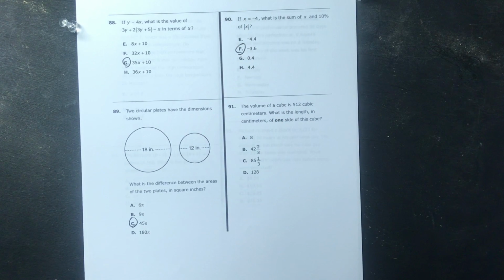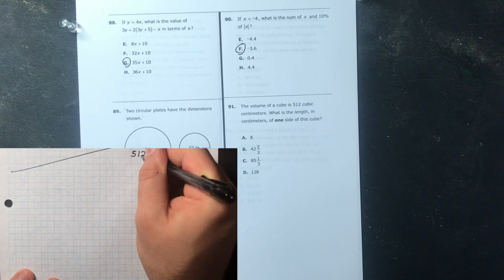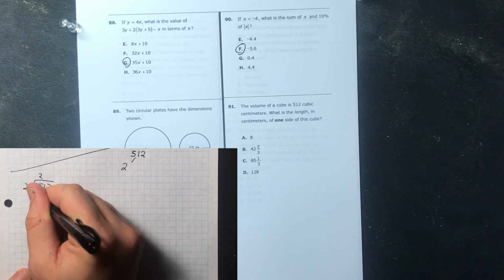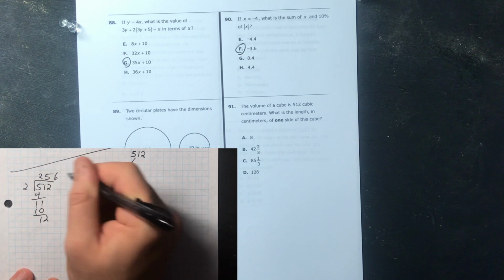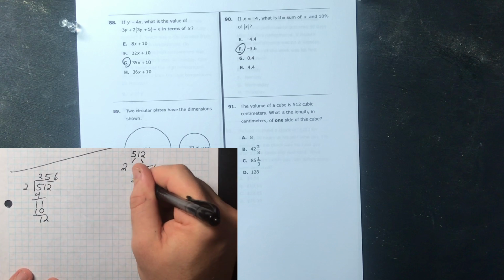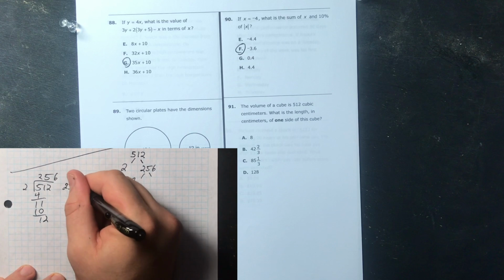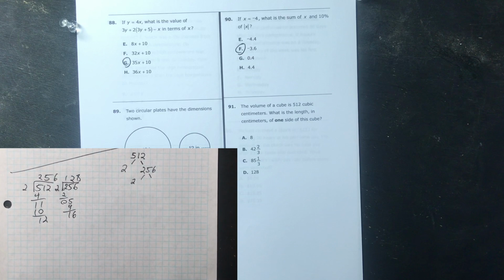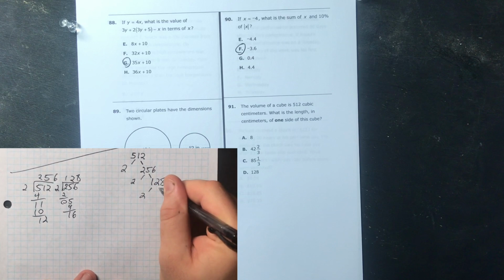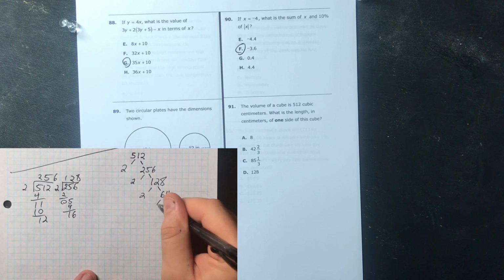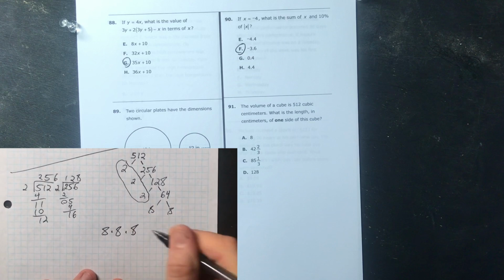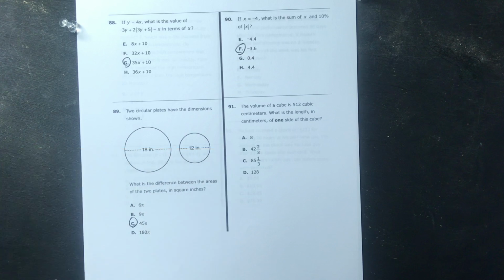The volume of a cube is 512 cubic centimeters. What is the length in centimeters of one side of this cube? To find the cube root of 512, I'm going to do a factor tree. I'm just going to double check with division so that my factor tree is correct. That's 256. Take a 2 out of it again. It's 128. Take another 2 out of it. It's a little easier, 64, and that is 8 and 8, and that's 8. So 8 times 8 times 8 equals 512. That means one side of the cube is 8.